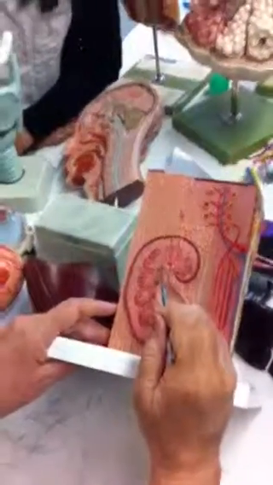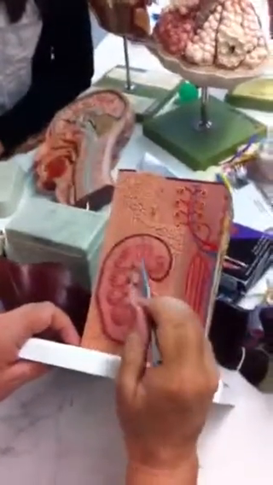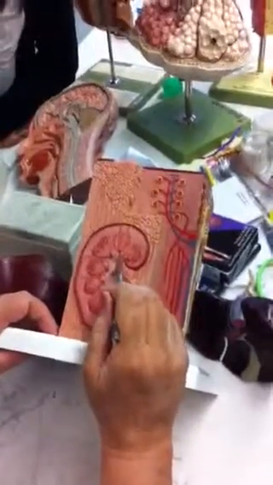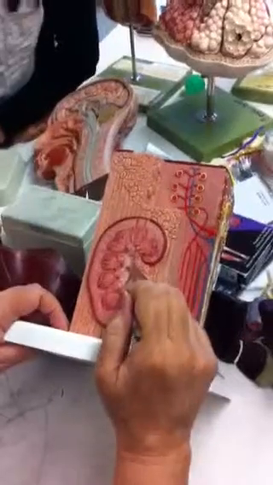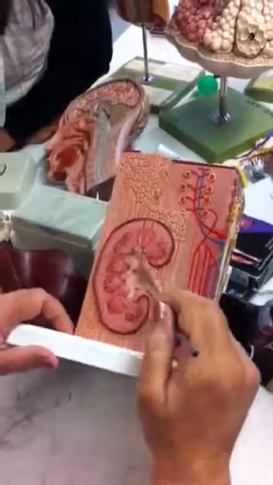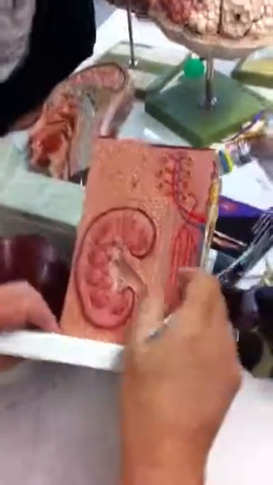And by then it's urine, it's not a filtrate anymore. And then the major calyces would be when you have several minor coming together. And then when the majors come together, that's the pelvis. And then here's the ureter here.